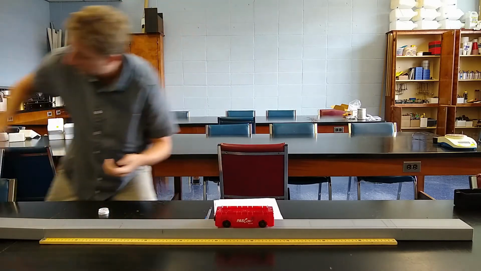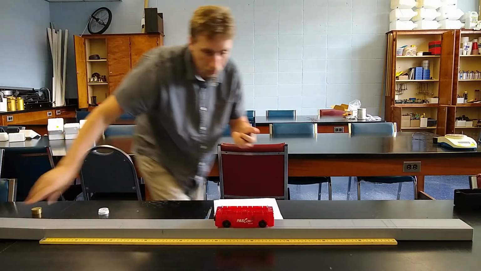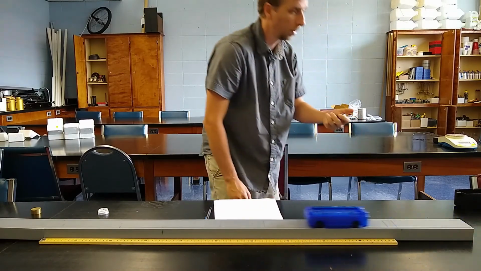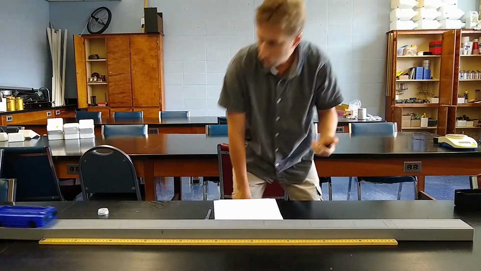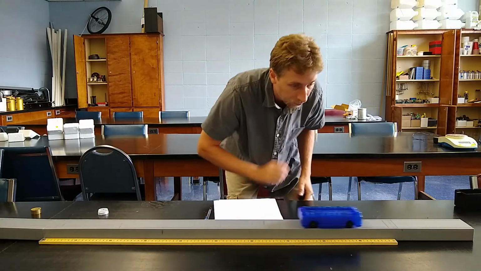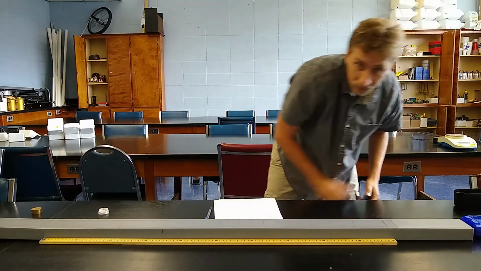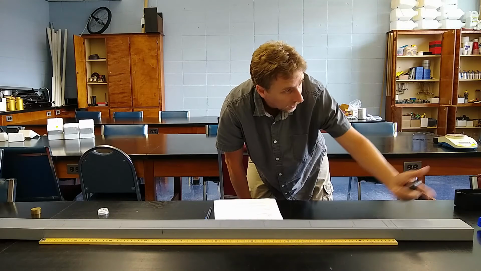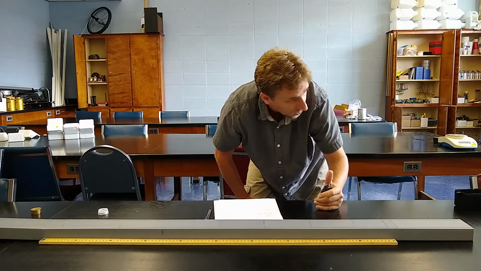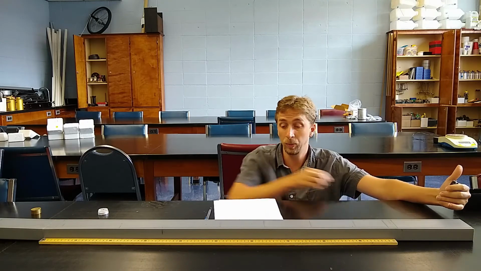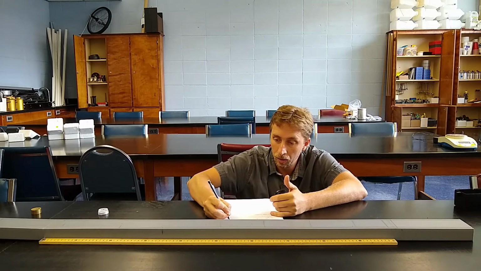Stopwatch ready here. The spring gun shot off. That was awesome. It didn't shoot off until it hit the end of the track though. But the timing seemed to be spot on.